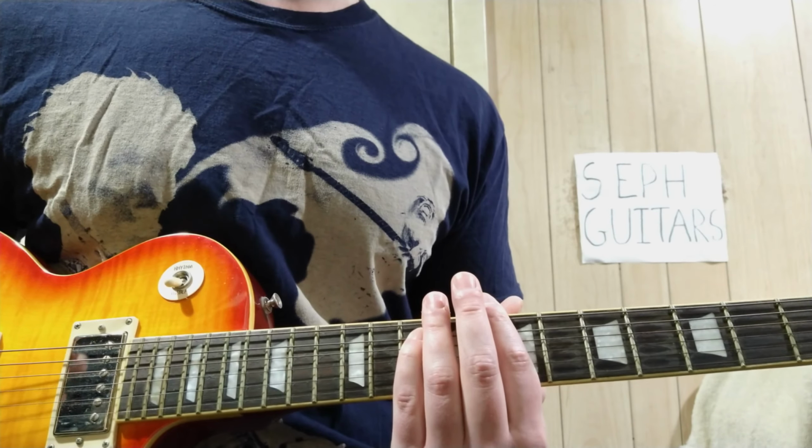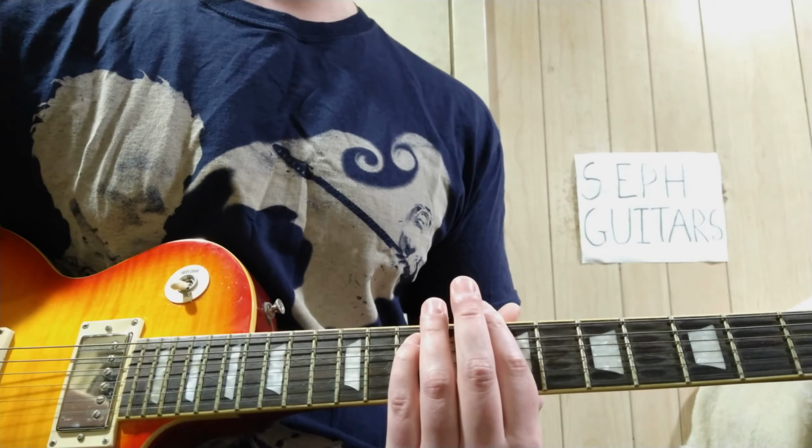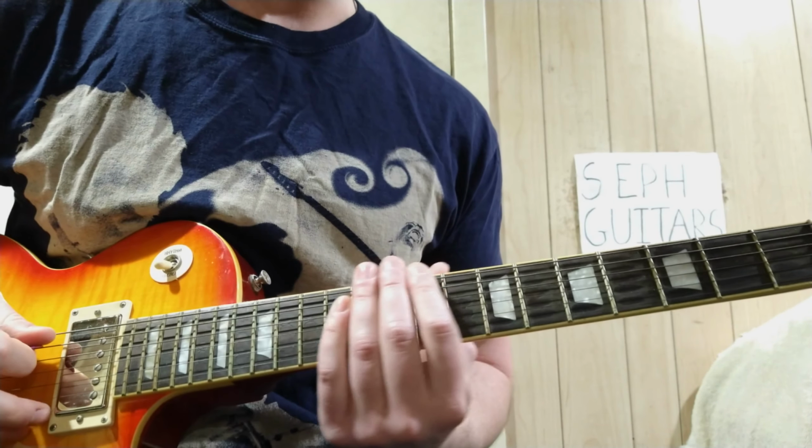The G is the fifth note out of the C. So you're just going to go G to G, which is Mixolydian. That gives it the sound.